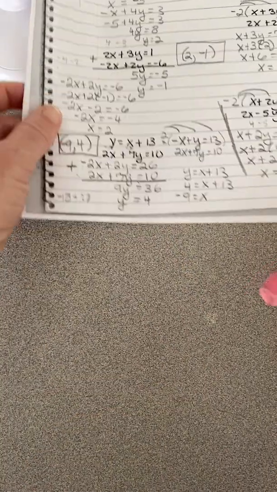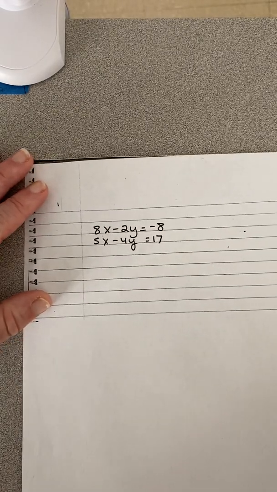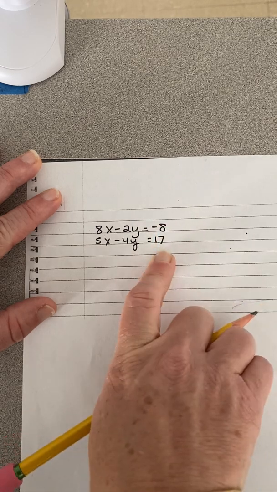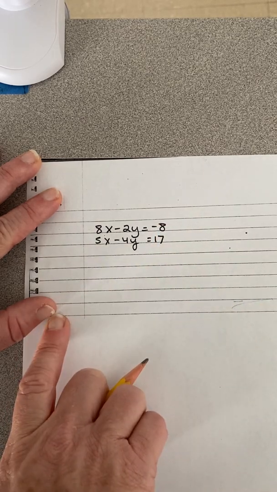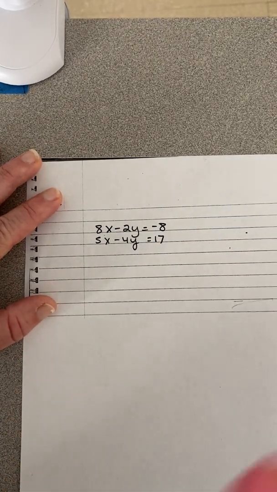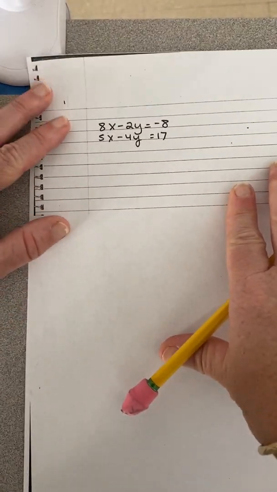All right, I just have one more problem I wanted to show. So on this problem here, you have your x's, your y's, and your answer. Once again, nothing's going to cancel out. Now, I do want to point something out after. Okay, so what do I want to do?